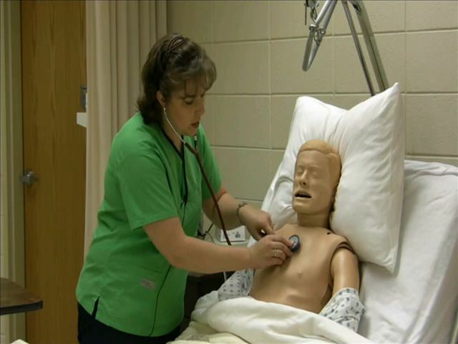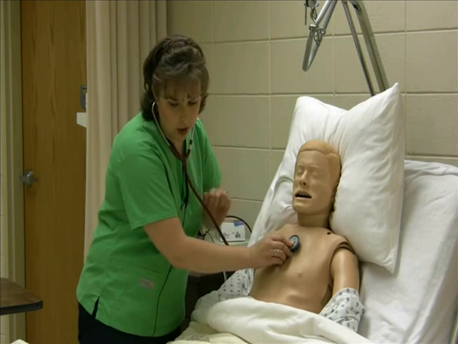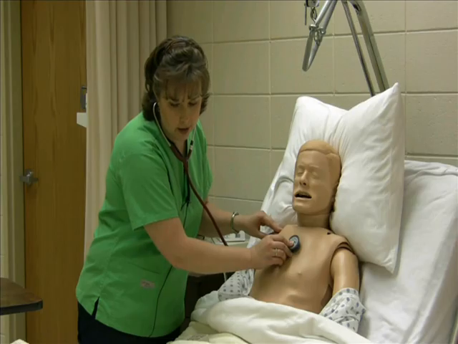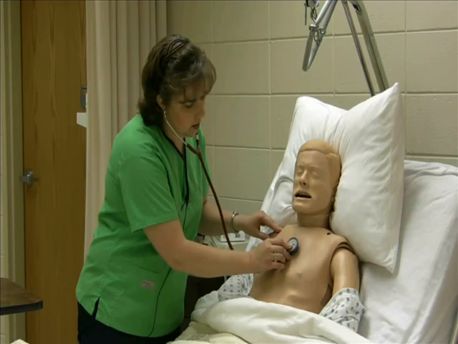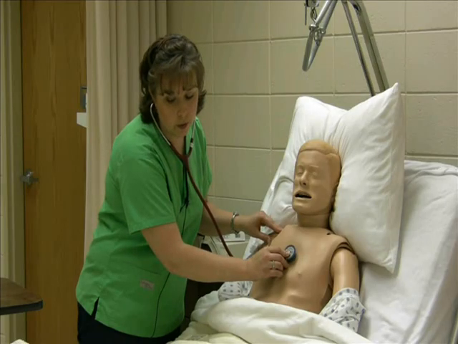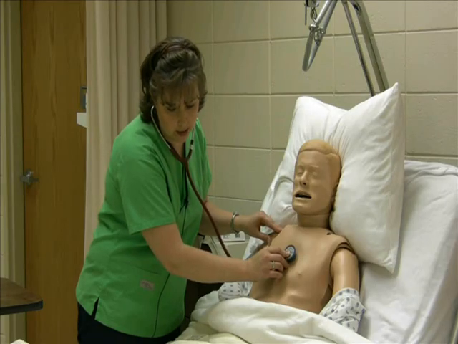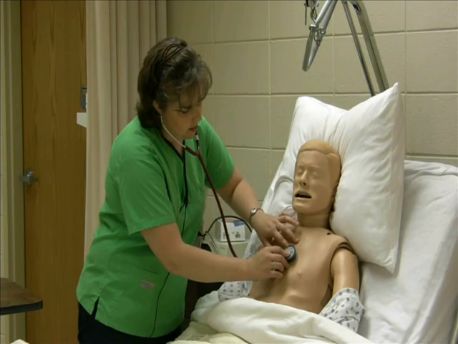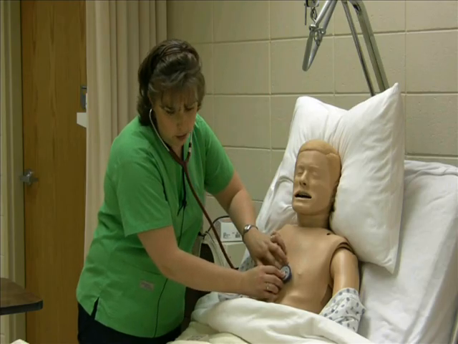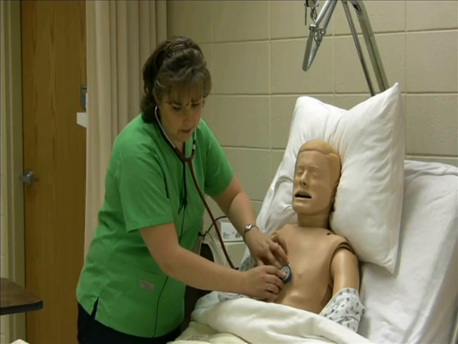Then you'll move over just to the other side of the sternal border, 2nd intercostal space, for the pulmonic. Move down to the 3rd intercostal space for the Erb's point sound. Move down to the 5th intercostal space for the tricuspid.